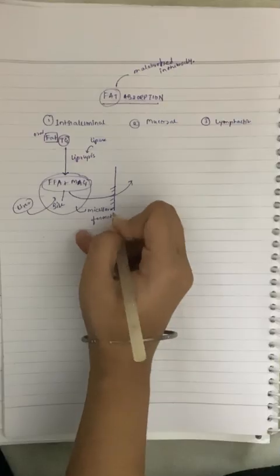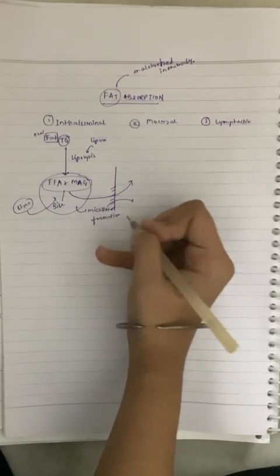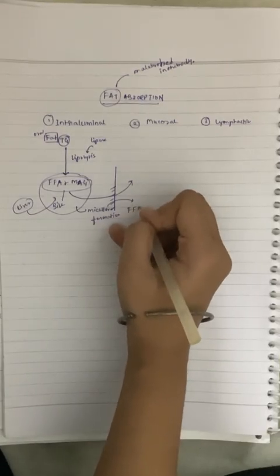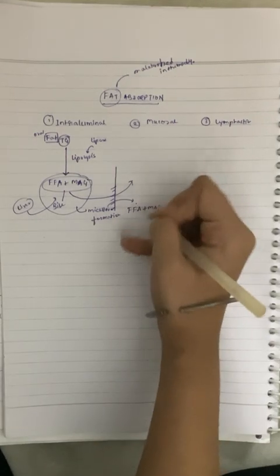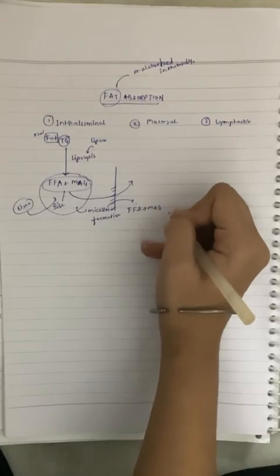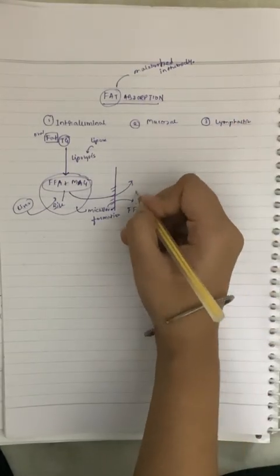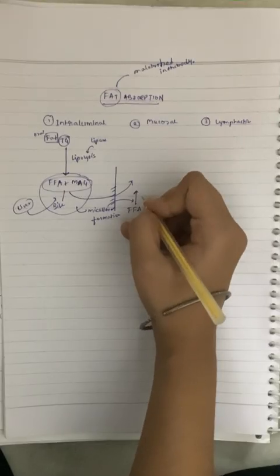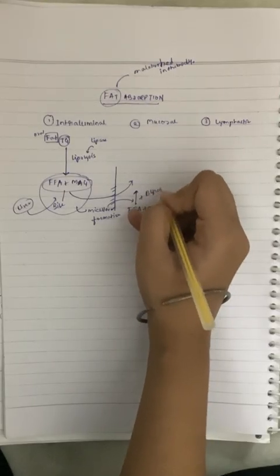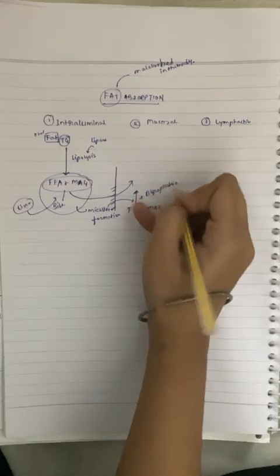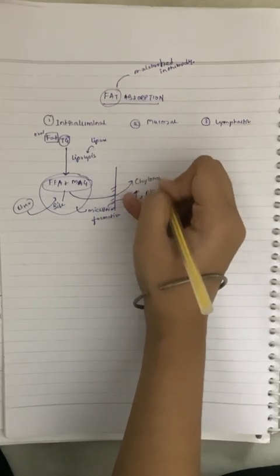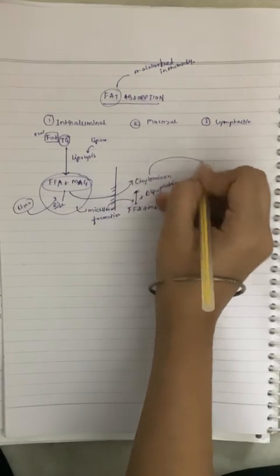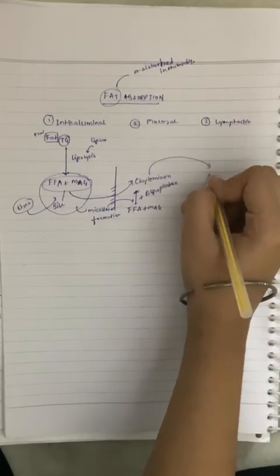Micellar formation enters the mucosal phase and then again gets converted to free fatty acid plus monoacylglycerol. There's no use of monoacylglycerol now. This free fatty acid then binds with beta lipoprotein, sorry for my handwriting, and then it forms chylomicron. Chylomicron then gets transferred into the lymphatic phase. This whole thing is the fat absorption.